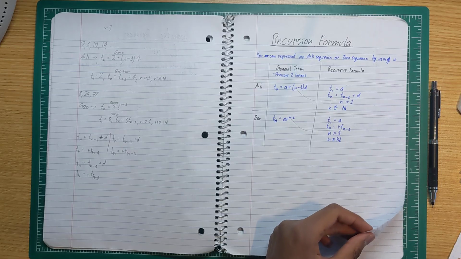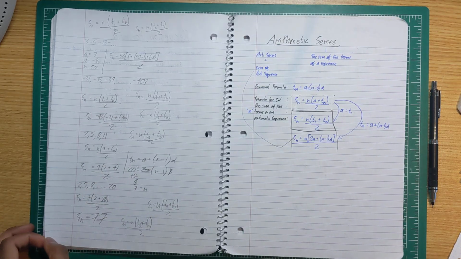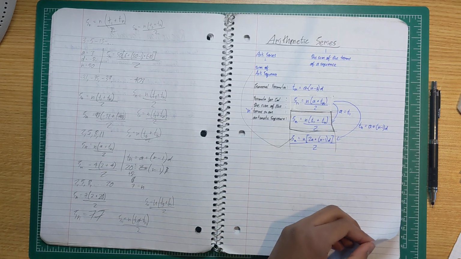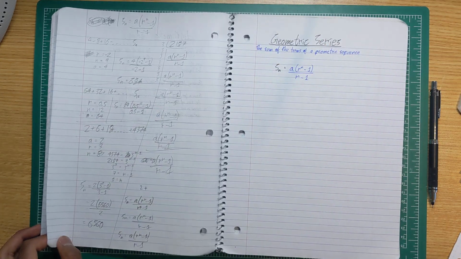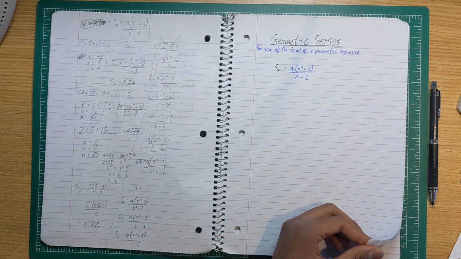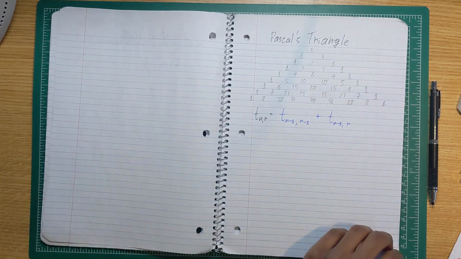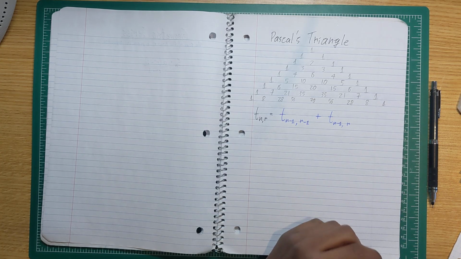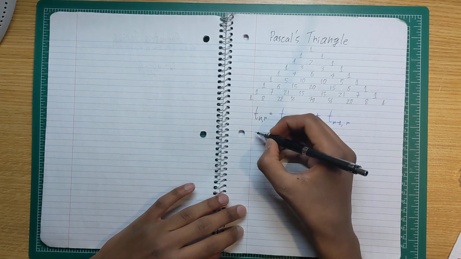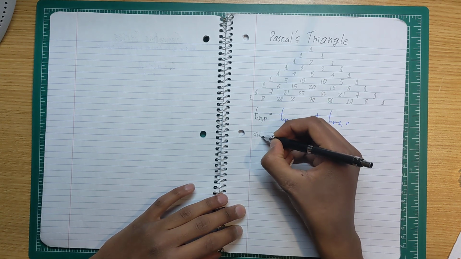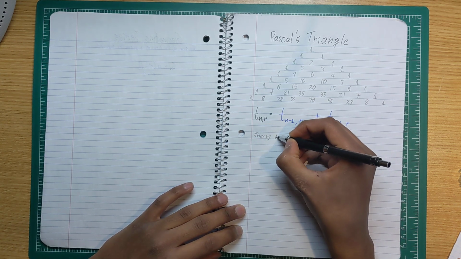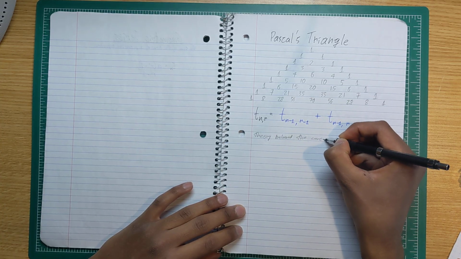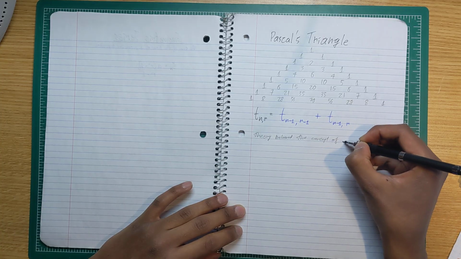Recursion formula. General formula. Geometric series. Pascal's triangle has theory behind the concept of infinity.